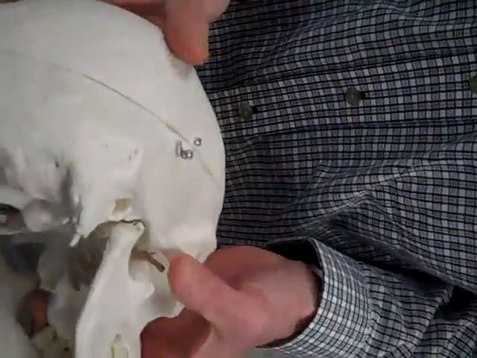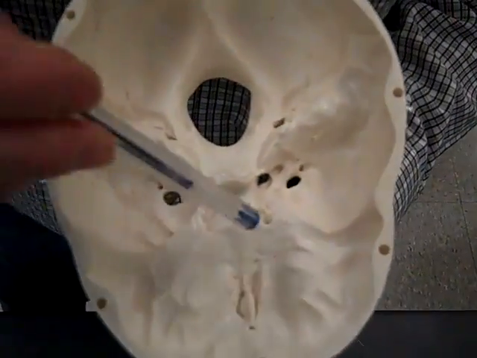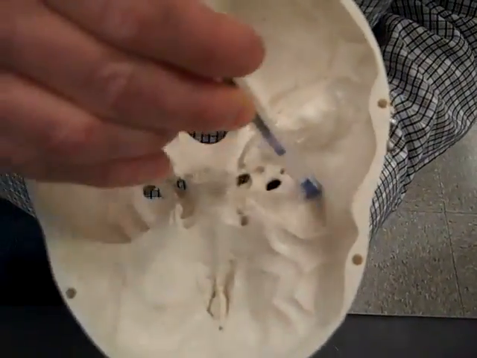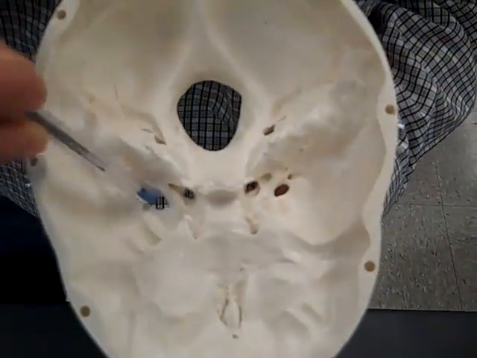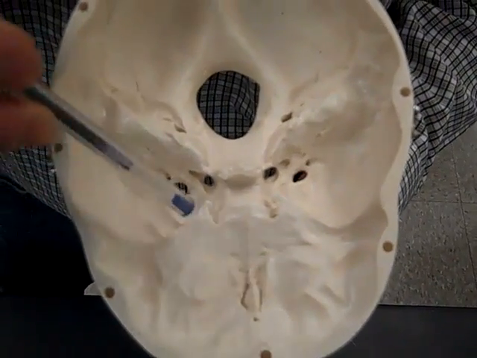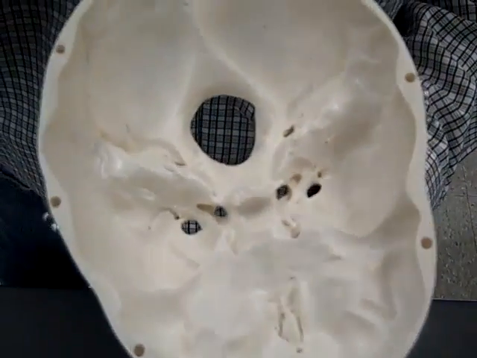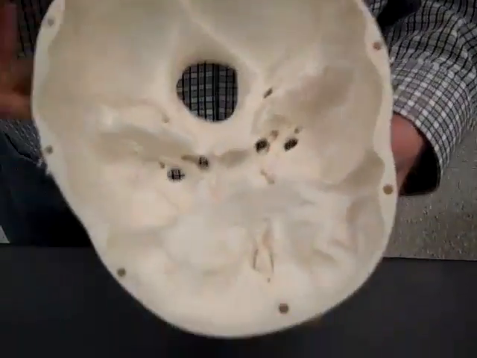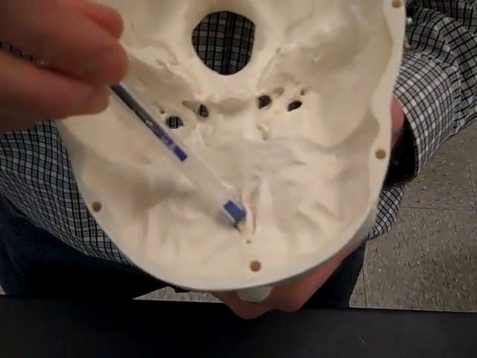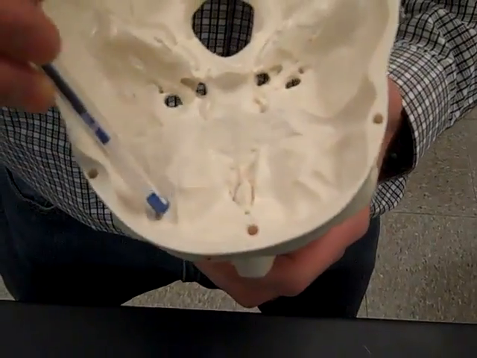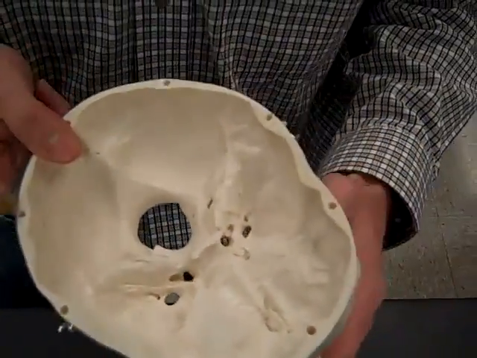What other bones do we have? Let's take this guy off and look inside the brain case here. When we're inside here, we see sort of a flat ledge. Right here we see a bunch of foramina, a bunch of holes, and we've got our sphenoid bone right here. We can also see this little ridge right here, which is part of another bone called the ethmoid bone.